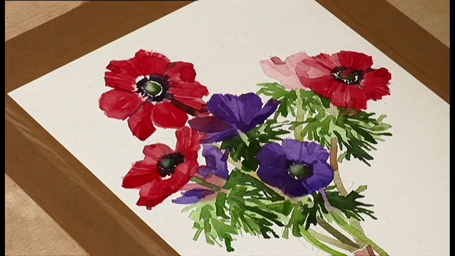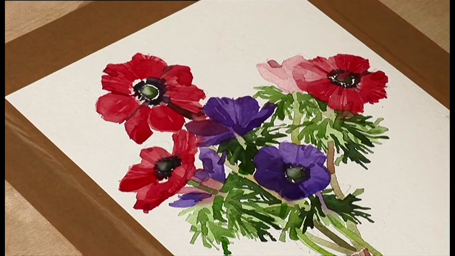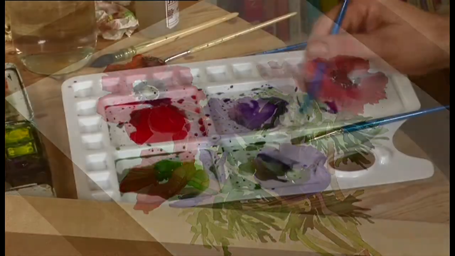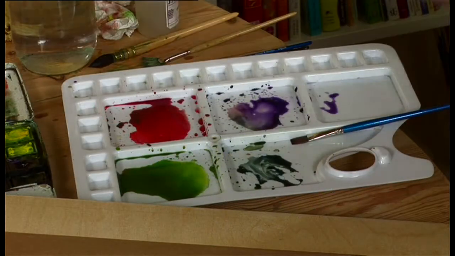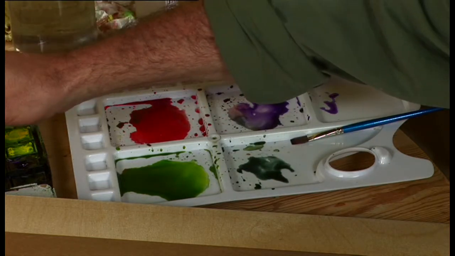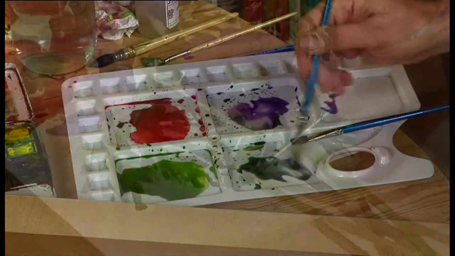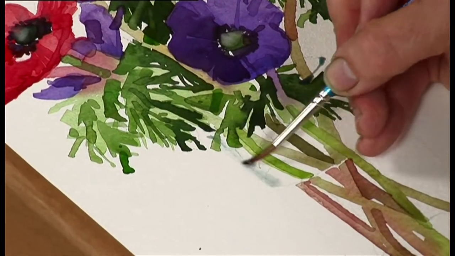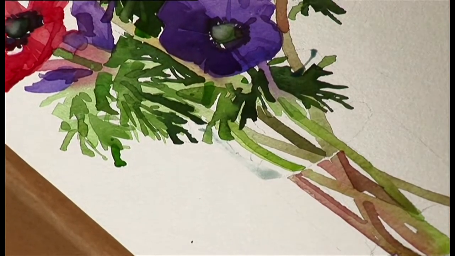Now the flowers are complete, it's time to use paint to suggest the water in the vase. Mix Payne's Grey and Ultramarine with a little of the green mixtures on the palette. Dilute this with plenty of water and use the No. 5 round brush to paint the pale shadows on the glass.